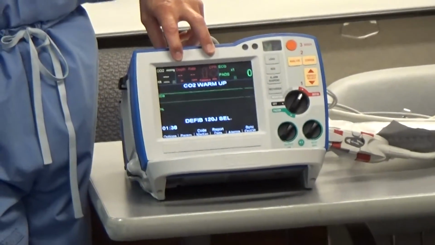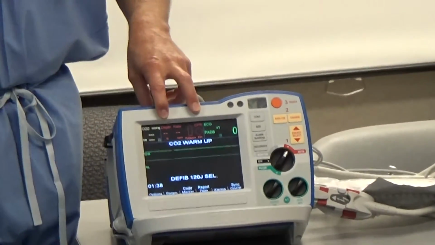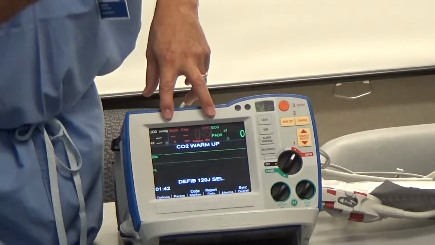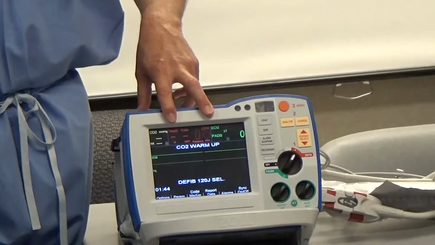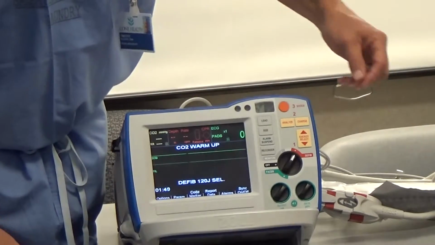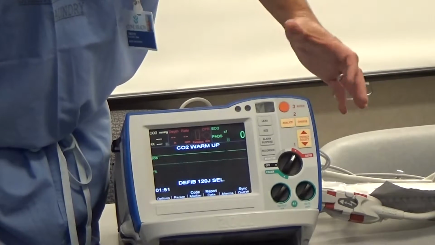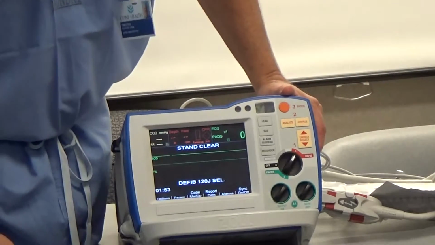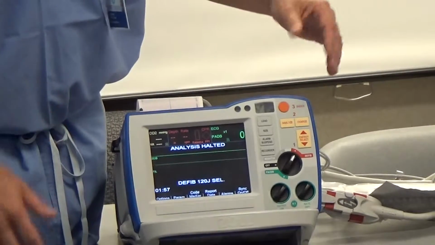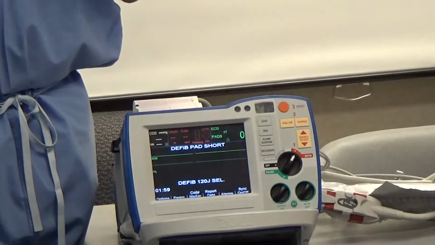Now, whether it does it verbally, I can't remember. It does. It says push harder, I think. Okay, yeah, I thought I remembered it did that. But it will analyze your compressions also to maximize the oxygen to the tissue. The other thing it will do, you can hit analyze here. Stand clear. It will analyze your rhythm. It will tell you what to do, whether a shock is necessary or not.